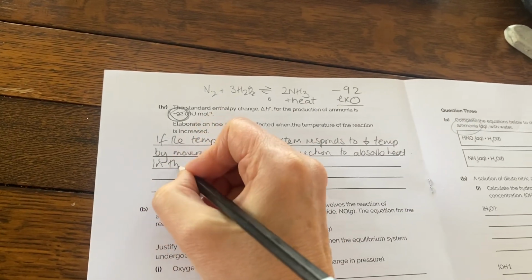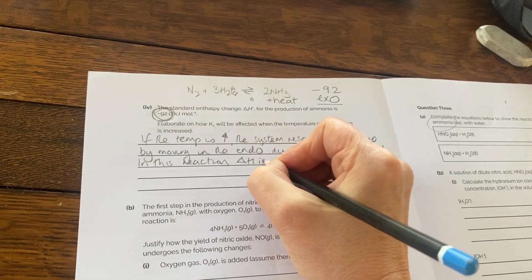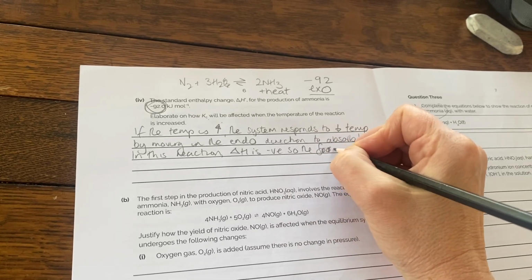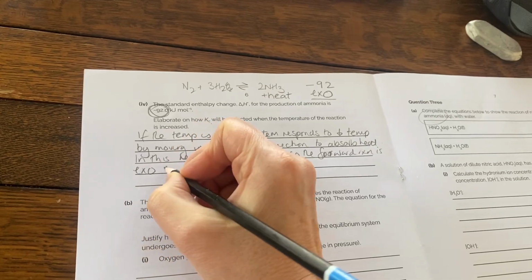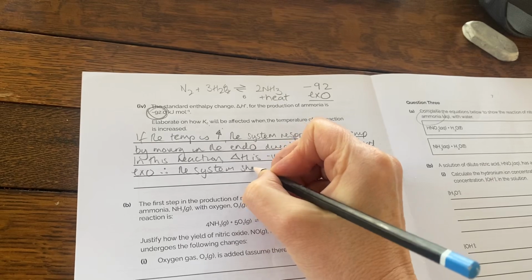In this reaction, delta H is negative, so the forward reaction is exo. Therefore, the system shifts left.